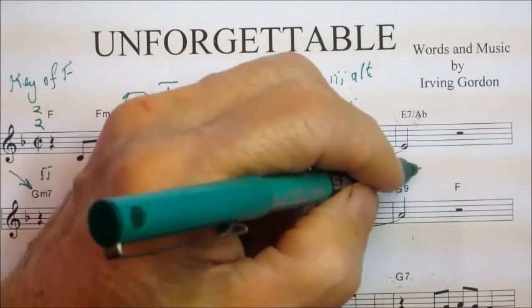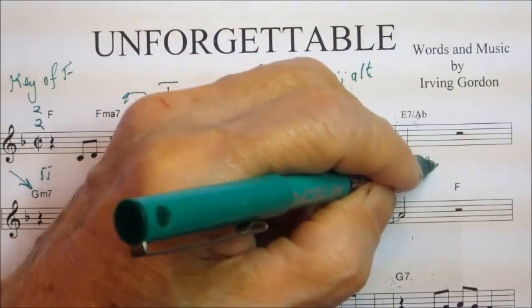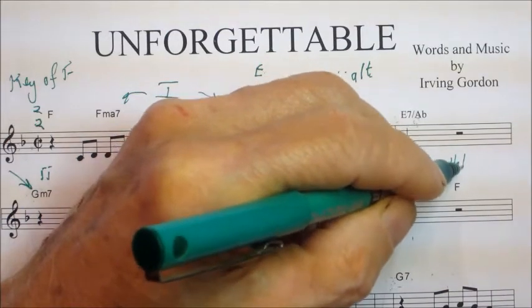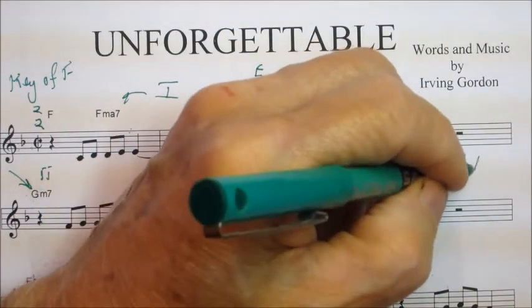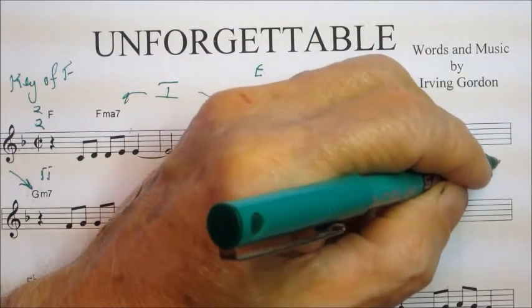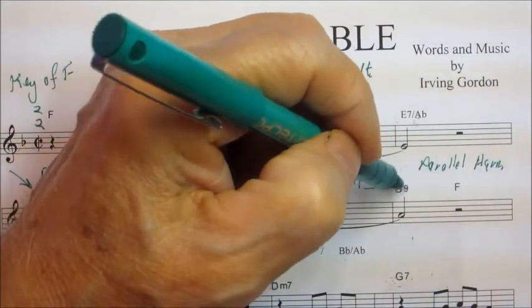I'm going to do a little bit of parallel harmony and go down by whole tones.